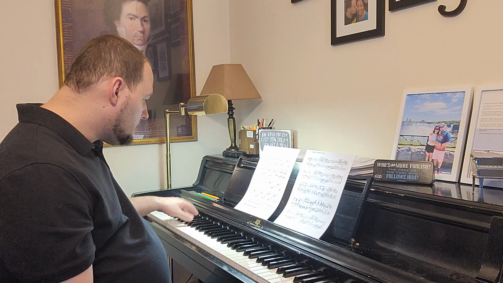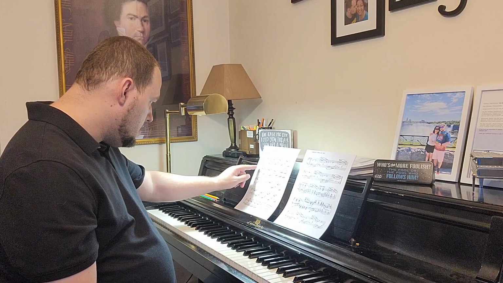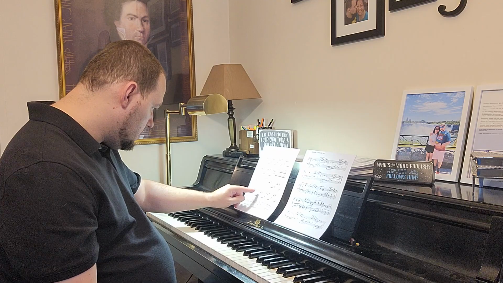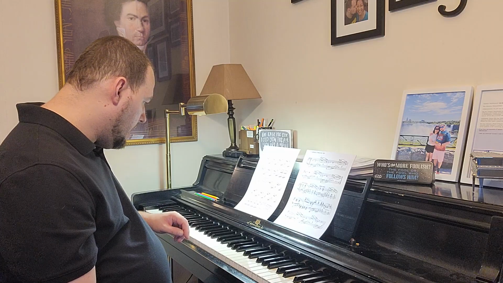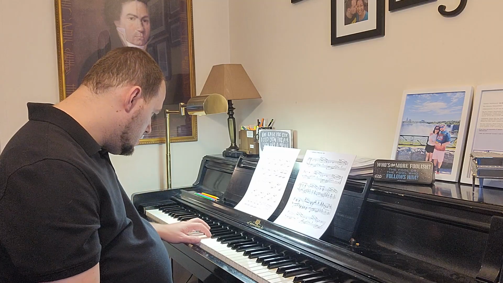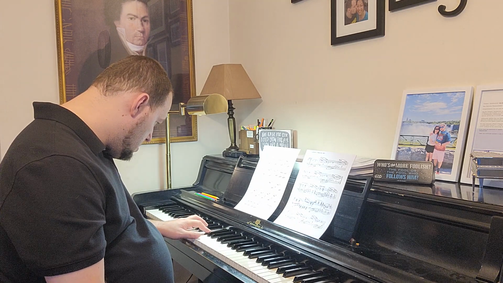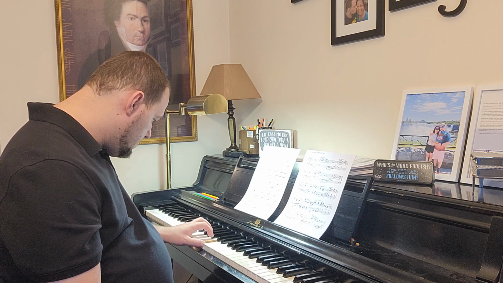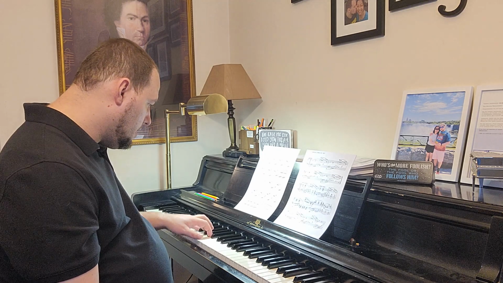And now we're going to go down to the bottom of the page. I don't know what measure it is, so 4, 8, 12, 16. I want to make sure I'm right. 20, measure 20. I'm going to play measures 20 and 21 with the left hand. And again. And this time very slowly.